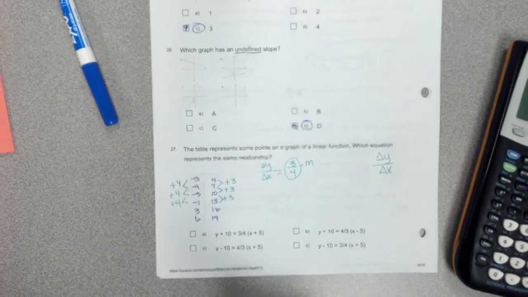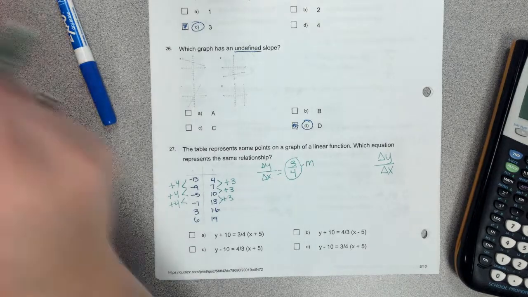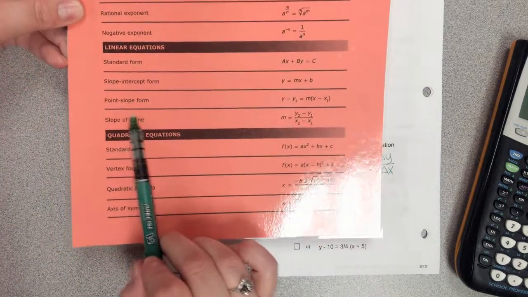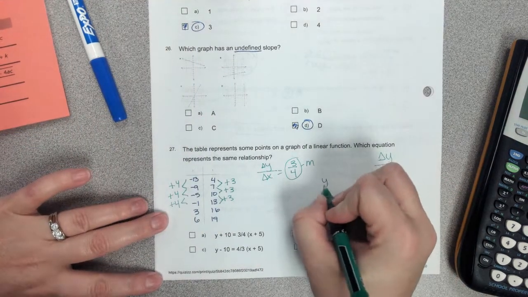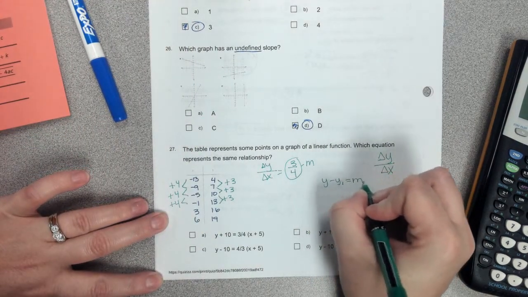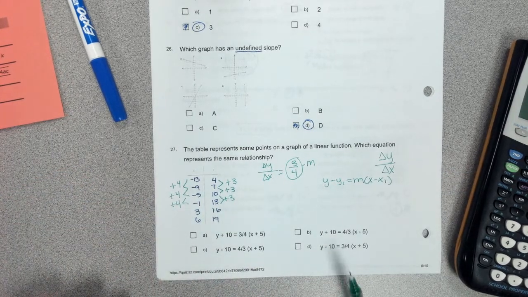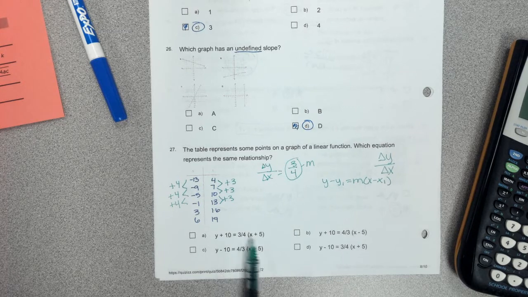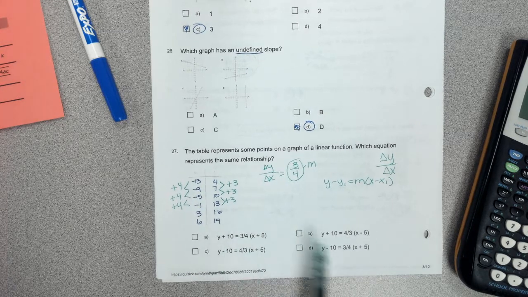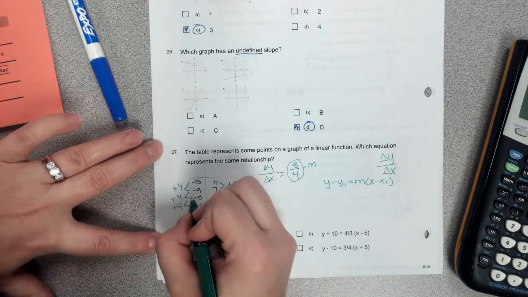Now, it's in point-slope format. Again, do I have to memorize that? The answer is no, it's right on my formula chart. I'm going to write that down. y minus y1 equals m times x minus x1. Ms. K, what ordered pair am I going to use? Well, I can see they're using the one that has 10 and 5. Those are the ones in my answer choice.